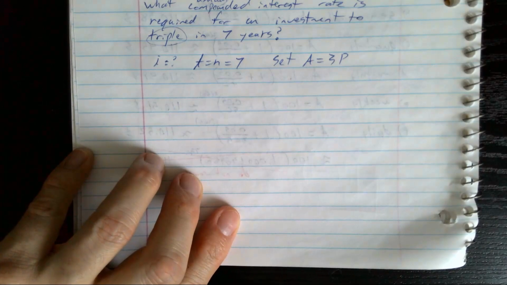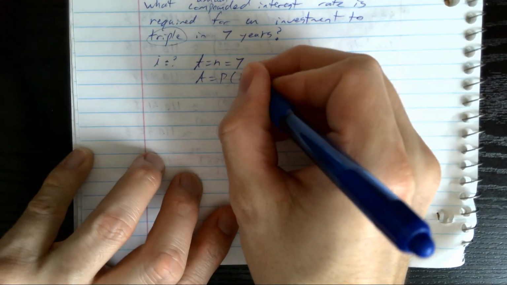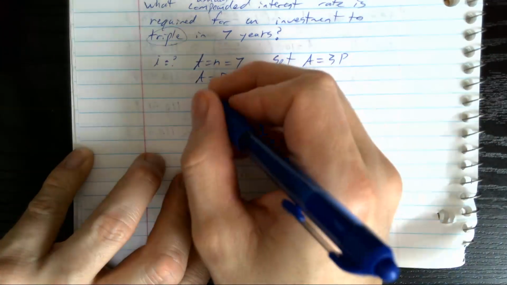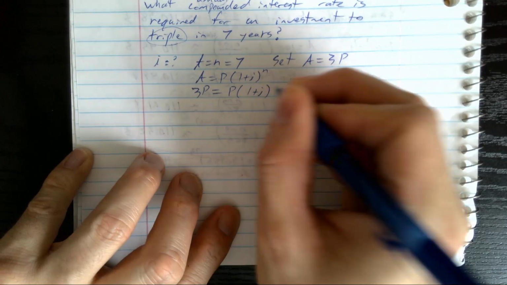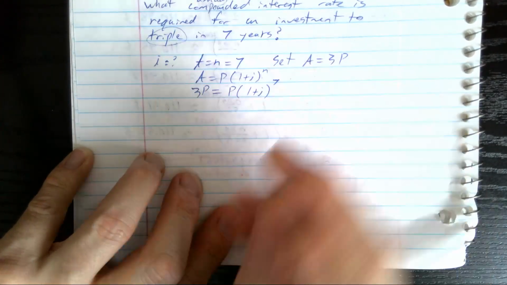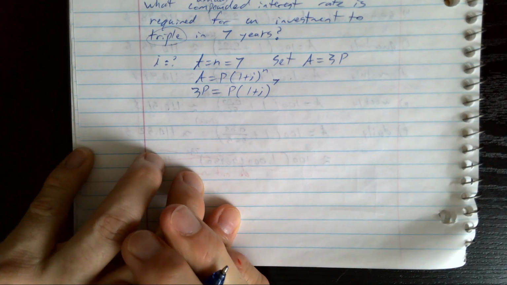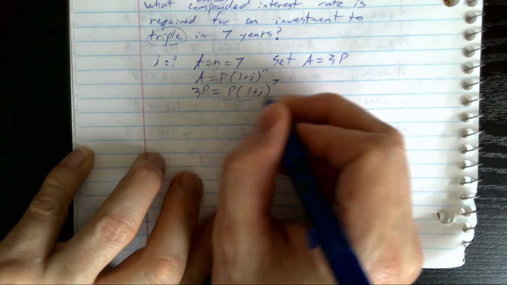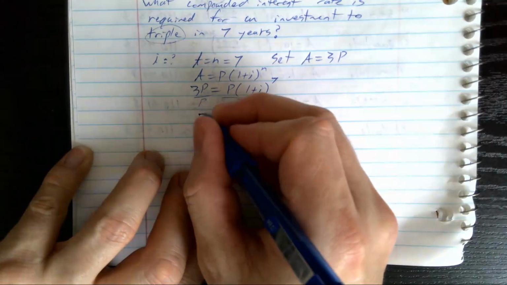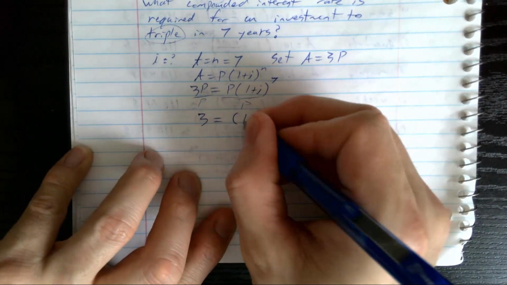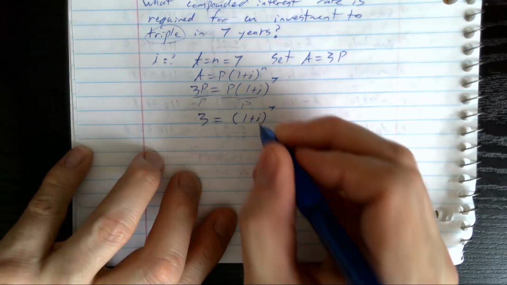Now let's just set our amount to be triple our principal. There's no assumption there. And so our formula, A equals P(1 plus i) to the exponent n, becomes 3P equals P times (1 plus i) to the exponent 7. Now you might say, well, I still don't know what P is, but that's not a problem, because to isolate for i, dividing both sides by P is going to be the first thing that I'm going to do. There is a restriction here. Of course, this isn't going to work if P is equal to 0, because I can't divide by 0.